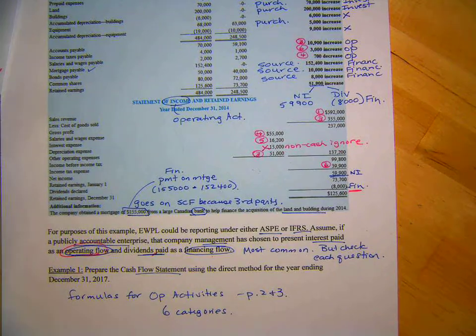So on the next page, page 7, and just keep that handy. I'm going to do operating on this one page so that we can figure it out. And then we'll do the rest on the second page. So this is example 1.